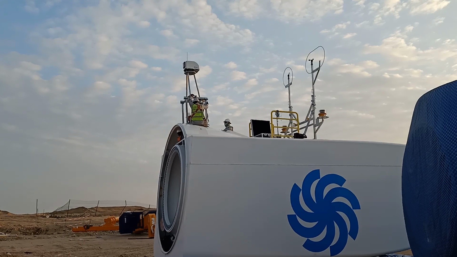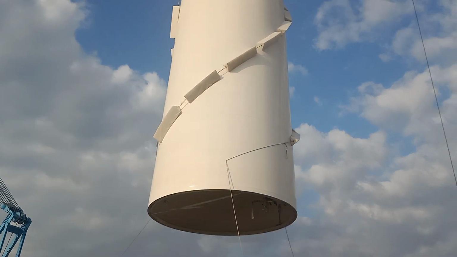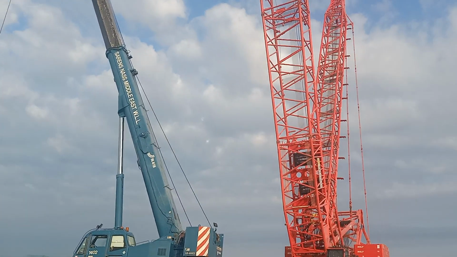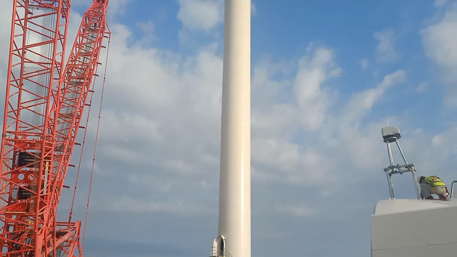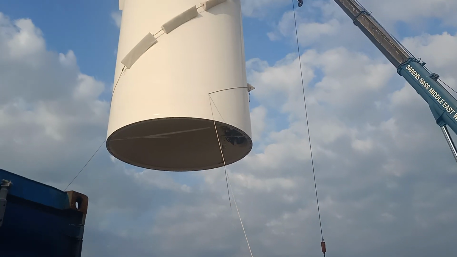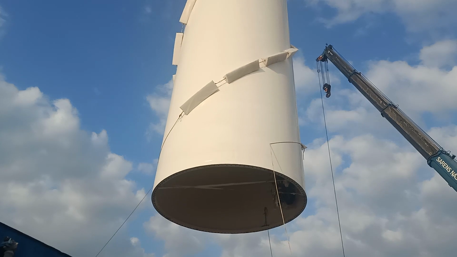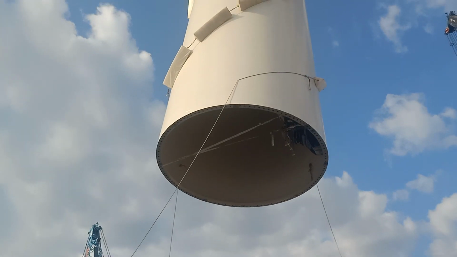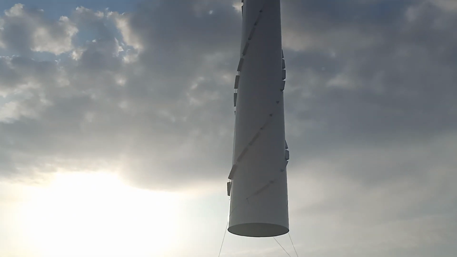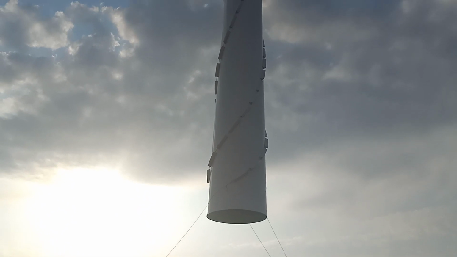Thank you very much for such information. Now our wind turbine top tower is going to be installed. As we discussed already, the base tower, mid 1 and mid 2 are already installed, and now the lifting is going on, so we are going there to check clearly. This is the installation process of the top of the wind tower.